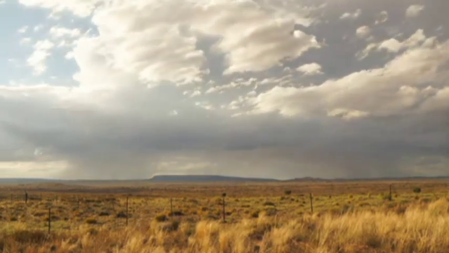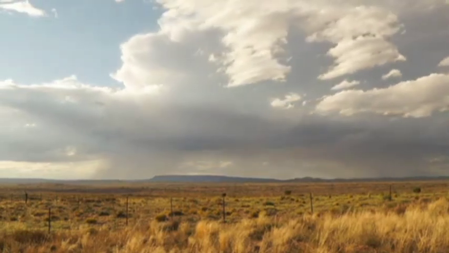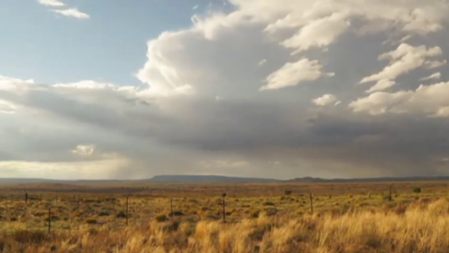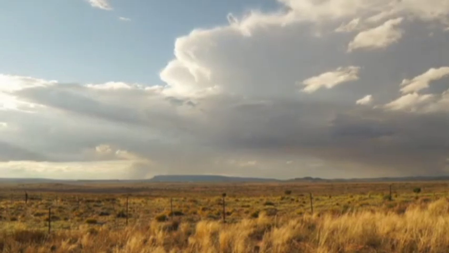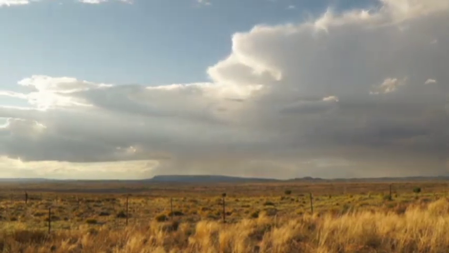Deserts are far more than barren wastelands. They are dynamic, evolving landscapes that challenge and inspire us. Understanding their formation and the life they support helps us appreciate the delicate balance of our planet's ecosystems.